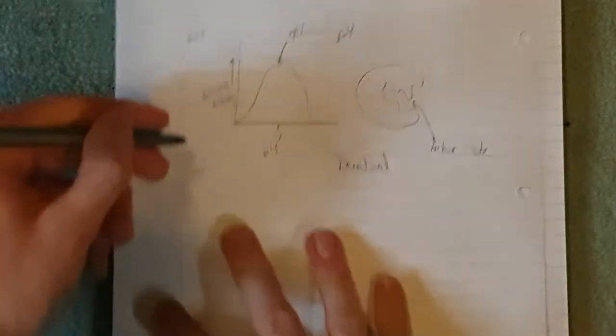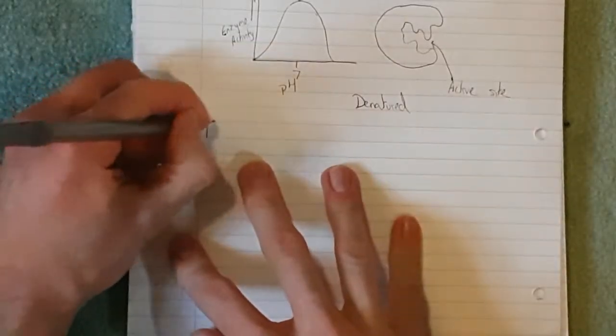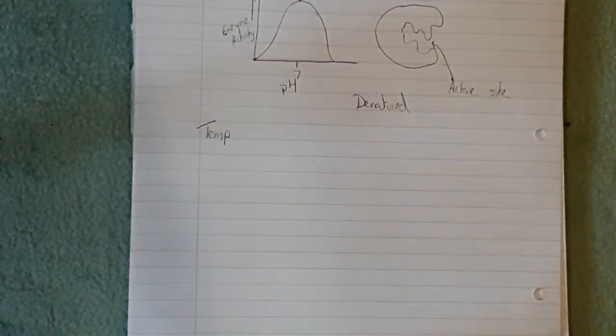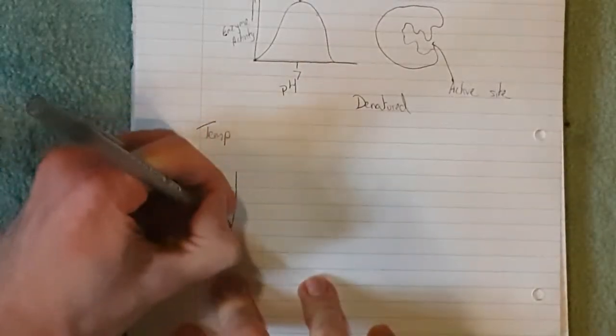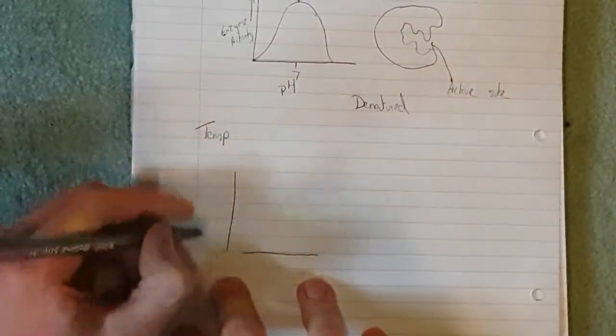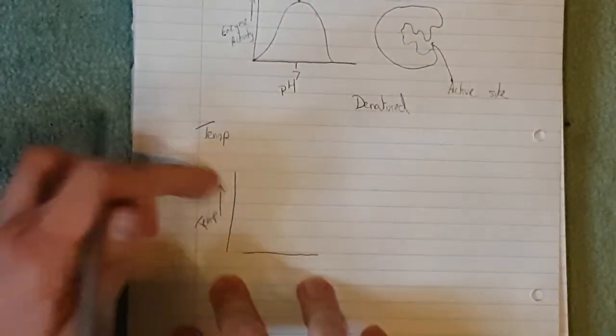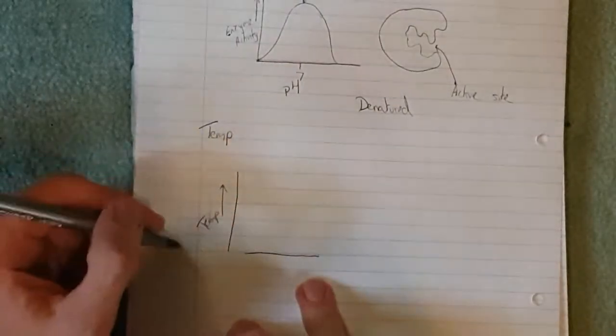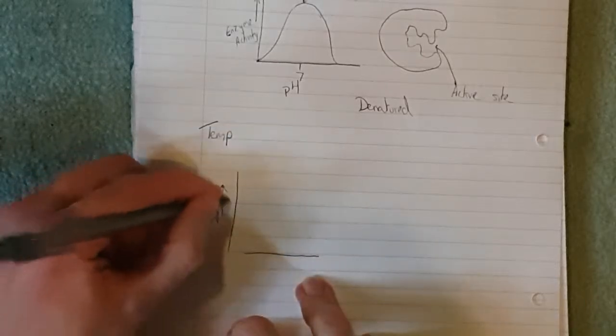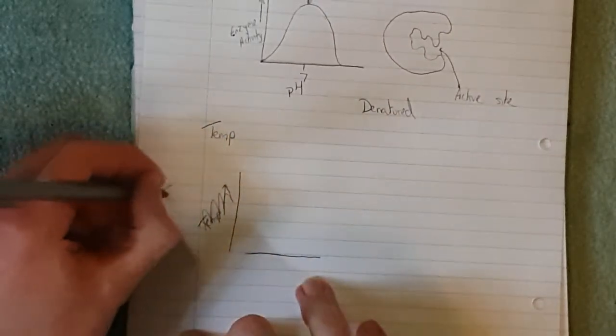Very, very similar if you look at temperature, another factor of enzymes. And we can draw another little graph. And this time it's going to be temperature. Up here, as we go up the y-axis, temperature increases. No, I've done it wrong. Temperature's not there. Enzyme activity is there.